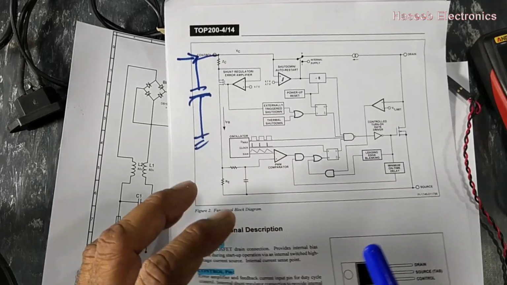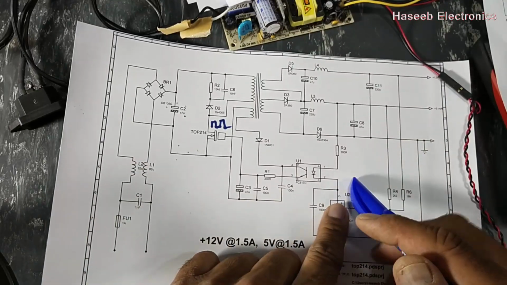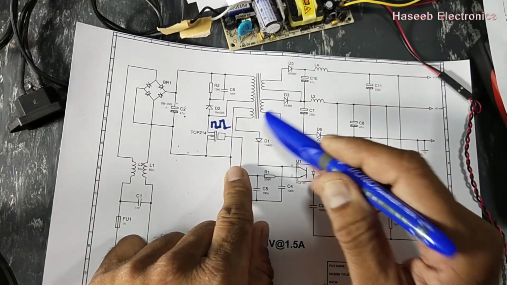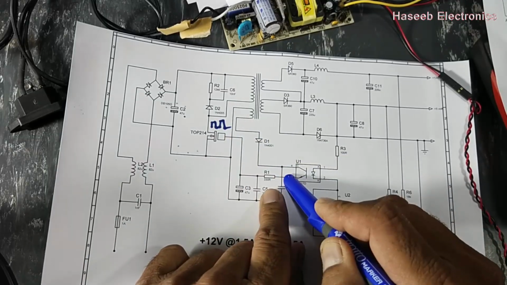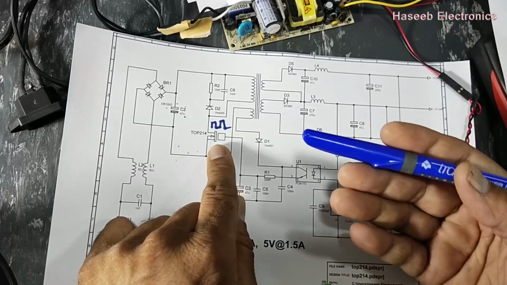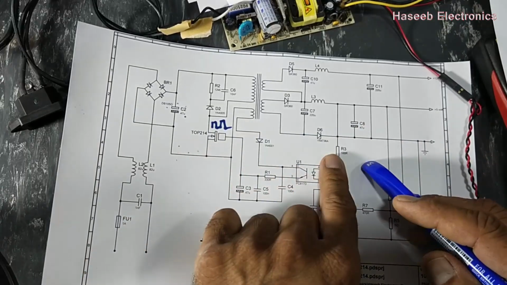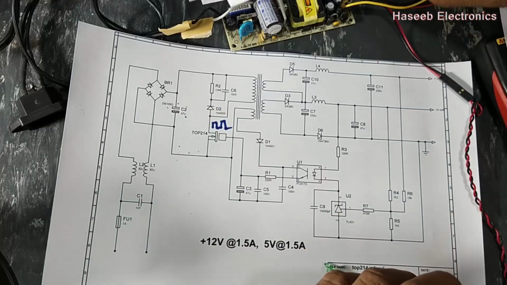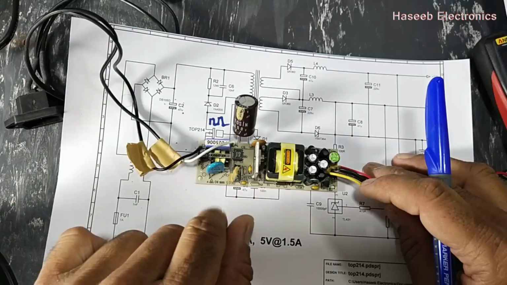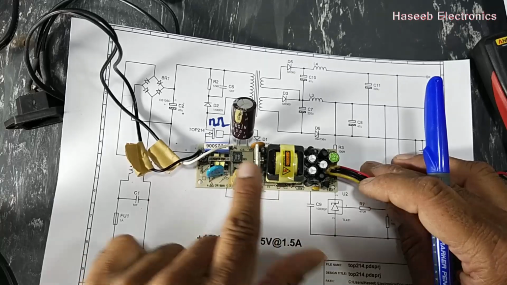The same situation: if we cannot find voltage, it is called restart mode. If the IC cannot find the feedback, it will turn on the power supply, then wait until the feedback is reached. So let's check practically.